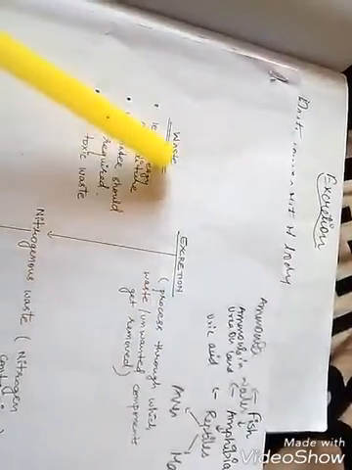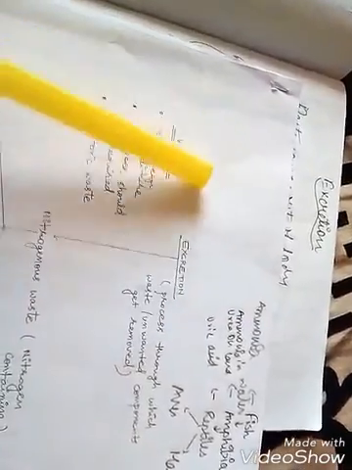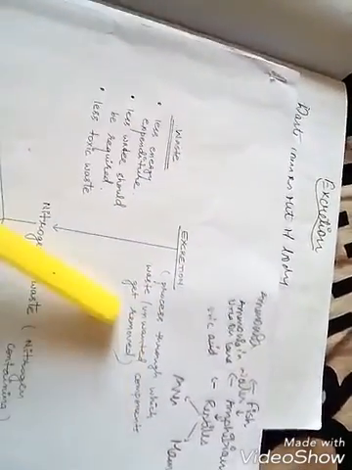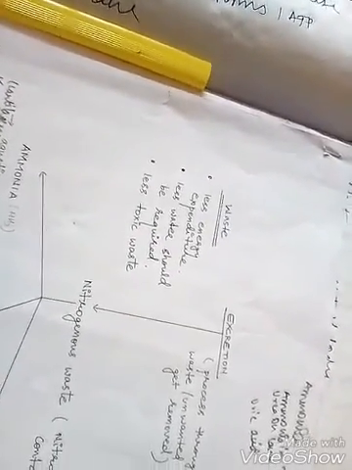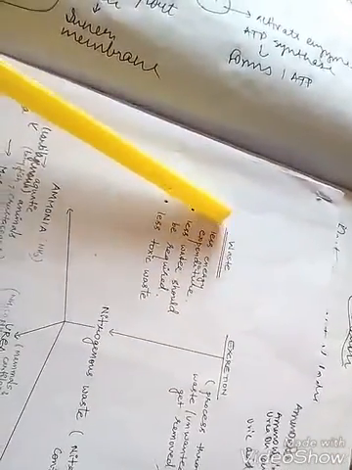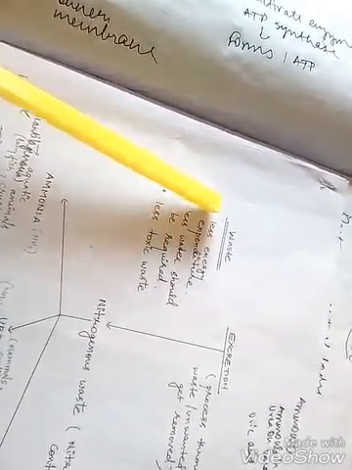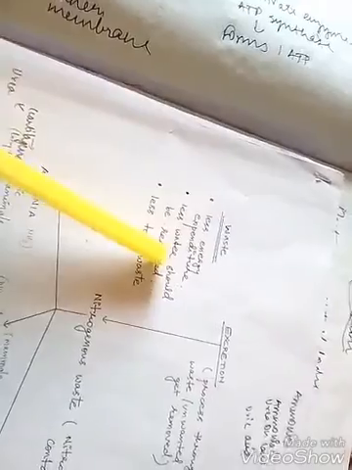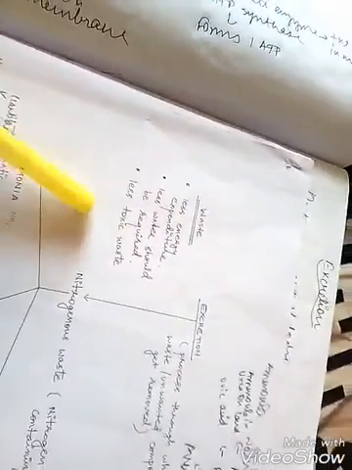Now see here, this is excretion. Excretion is the process through which waste, that is unwanted components, gets removed, as I told you. So what could be an ideal waste? If we want to remove something, obviously we would not like to spend many things on it. So we want a waste which requires less energy expenditure, less water, and is less toxic.